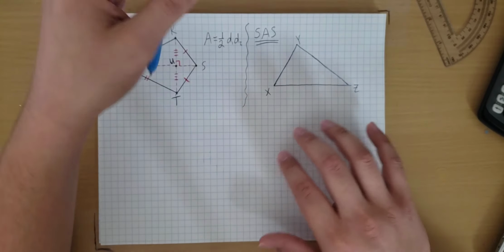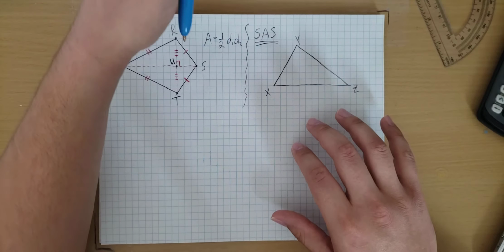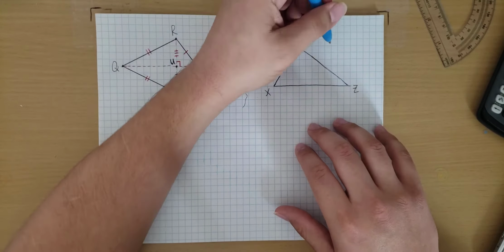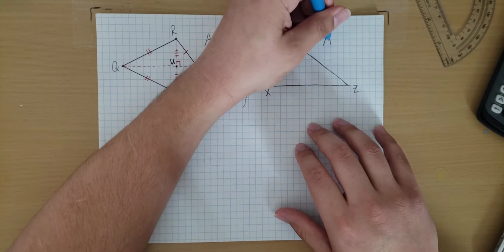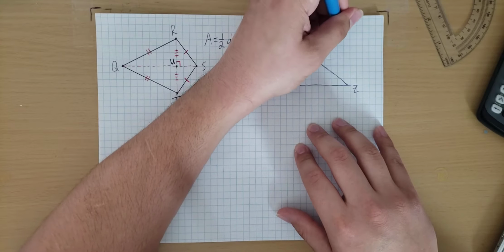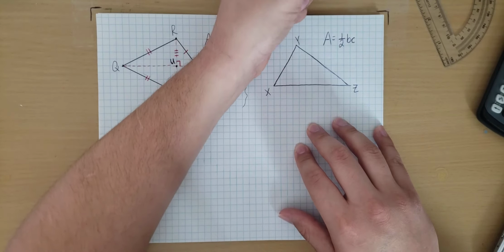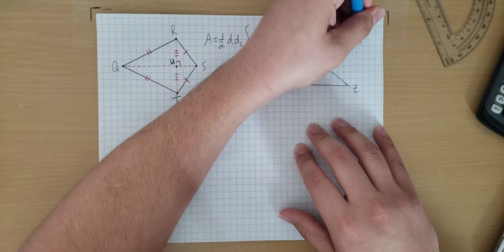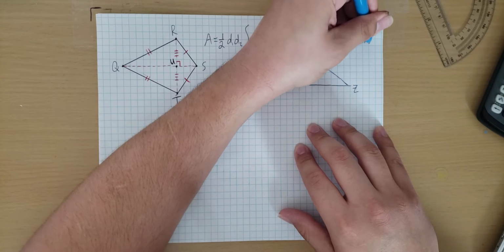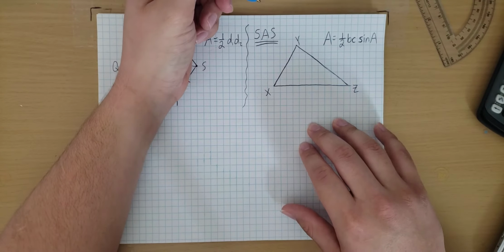Because an alternative to the common formula, 1/2 base times height, is 1/2 B times C times the sine of A.